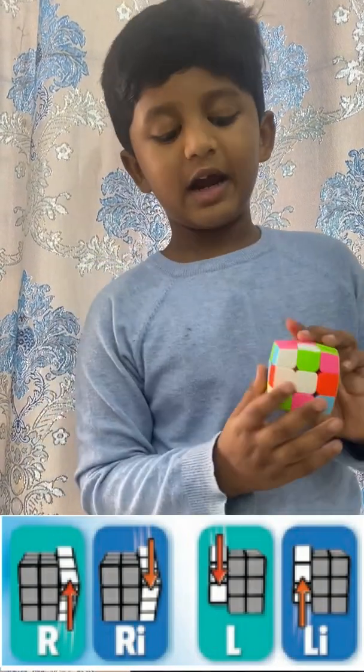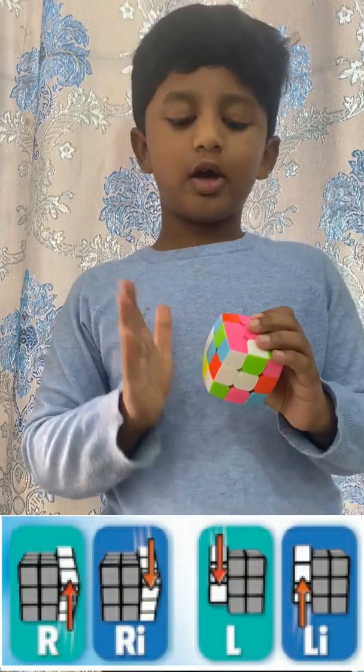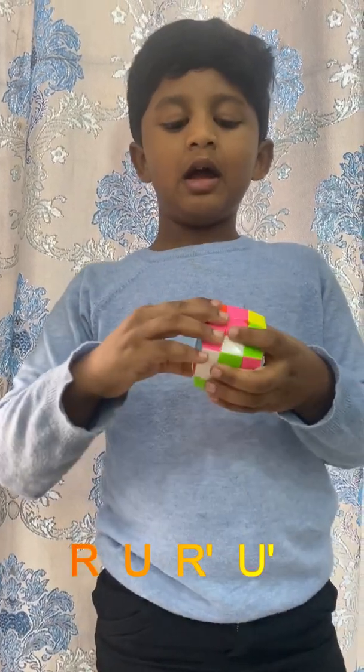Let's move to the right formula and the left formula. The right formula is basically to move your right face. The right formula includes right clockwise, upper clockwise, right anti-clockwise and upper anti-clockwise.